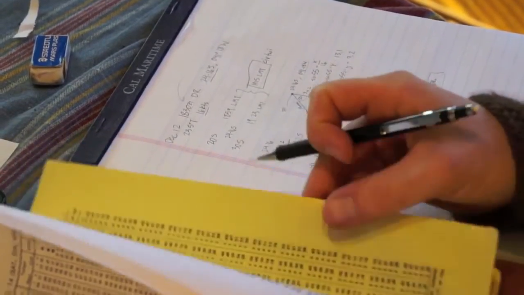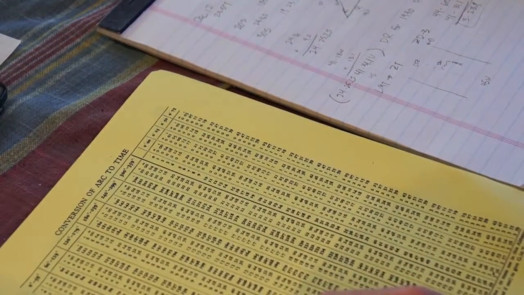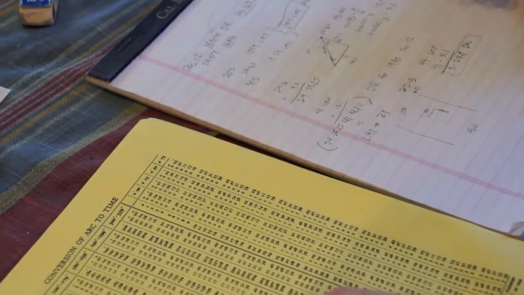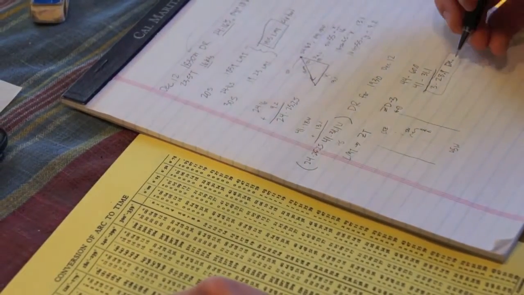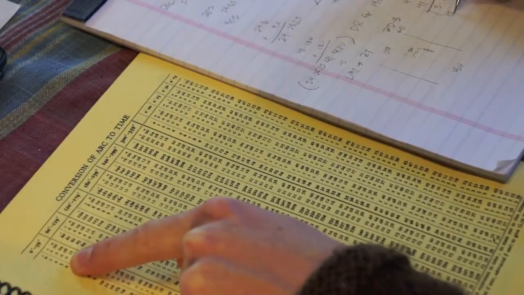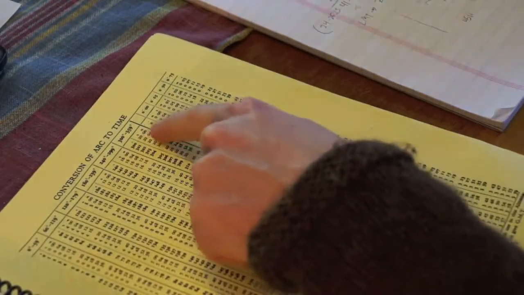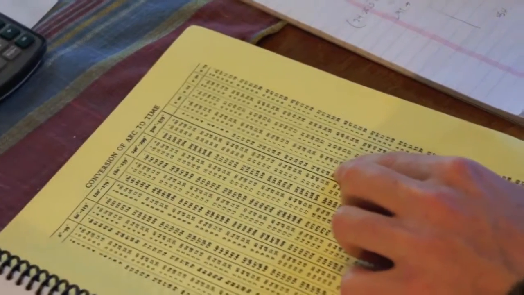I'm going to look back here in the book, and we're going to use this thing called arc to time. And it's right here. This is like how fast the sun moves angularly. So I need to change 3 degrees, 28.9 minutes into time. So right over here, I'm going to get 3 degrees. Can you see that okay? Yeah. Alright, so we got 12 minutes for the 3 degrees. And then I got 28.9 minutes, and that's over here on the right. A single tick right here is minutes, so I'm going to go 28. And 0.9 is pretty much 30.